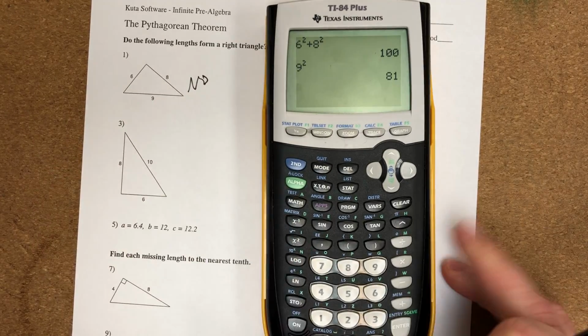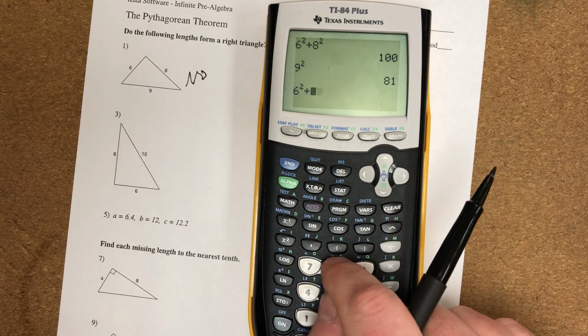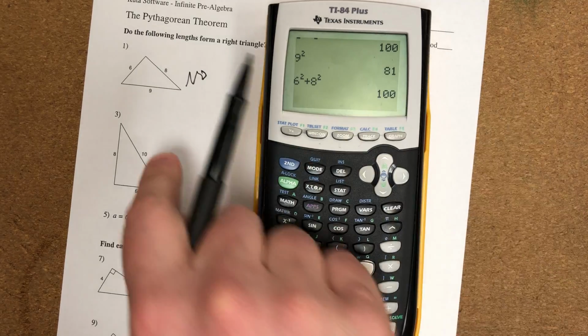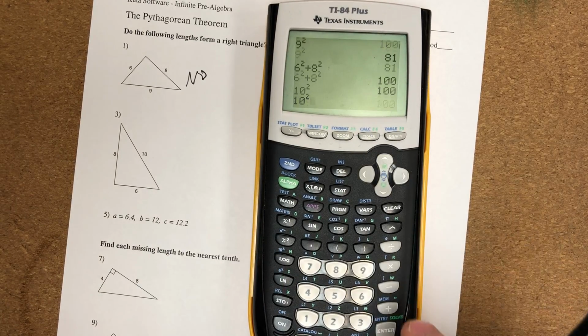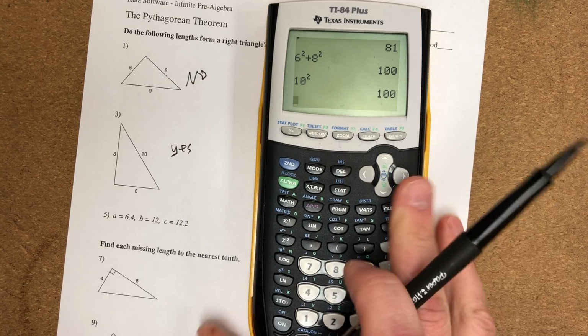What about number 3? Well, looks like 10 is the biggest, so I'll do 6 squared plus 8 squared, and I get 100, and I'll try that one, 10 squared. Oh, I get 100, yep. Since I got the same thing, we're good.